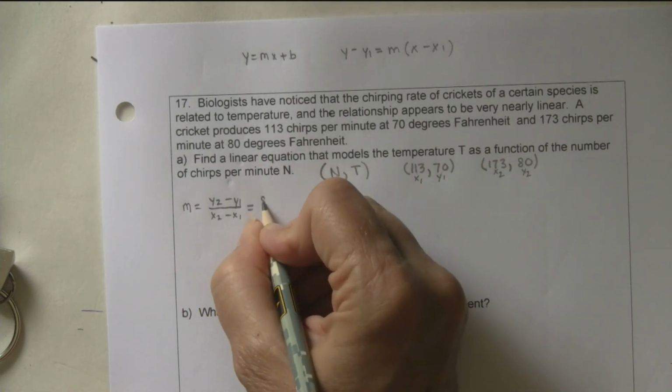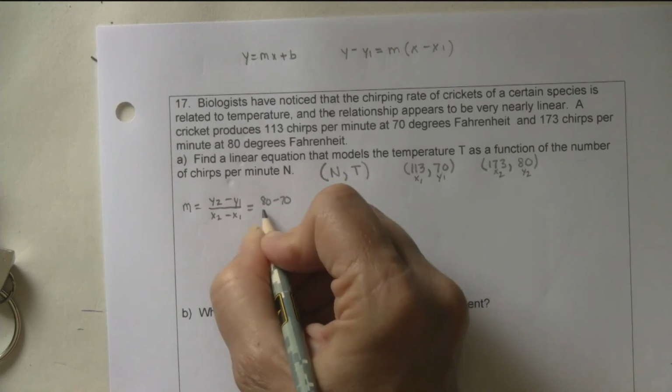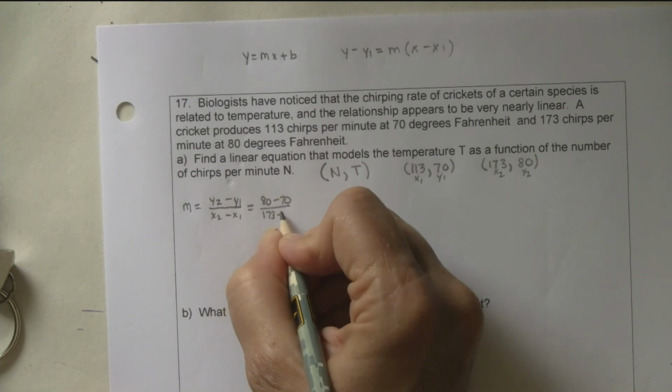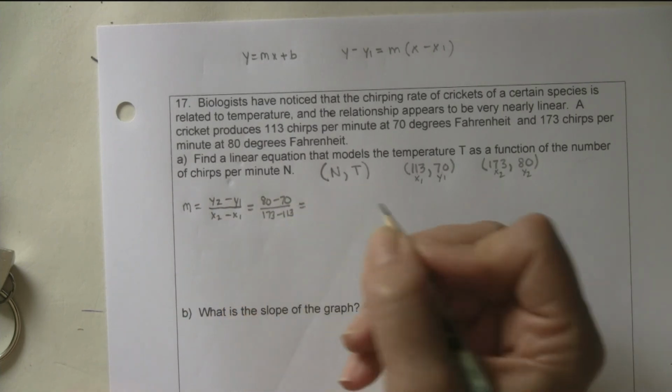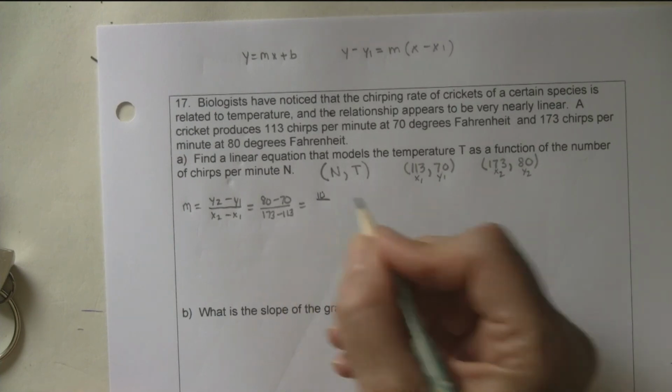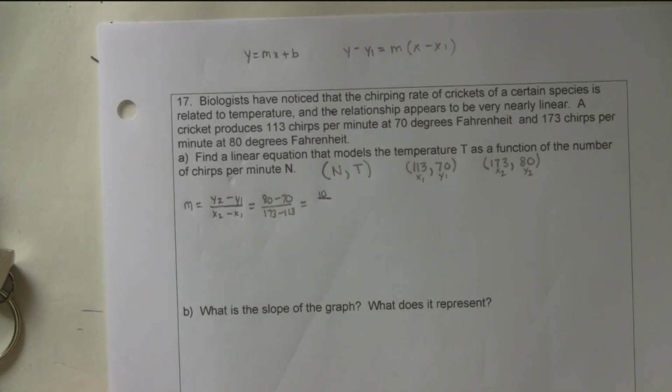So this is going to be 80 take away 70. And this is going to be 173 take away 113. So it looks like these crickets are pretty nice chirpers. So we have 10 in the top there. Do we have 60 in the bottom? Is that right? Am I doing my subtraction right? Because I'm at the point where all I'm thinking about is cookies. So we'll get going on at 60.